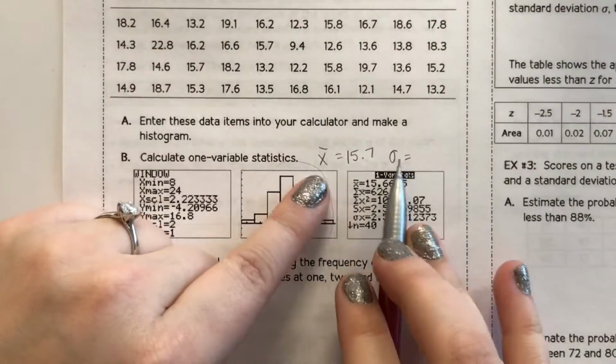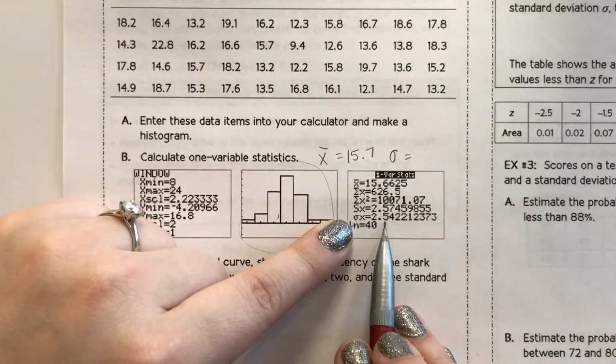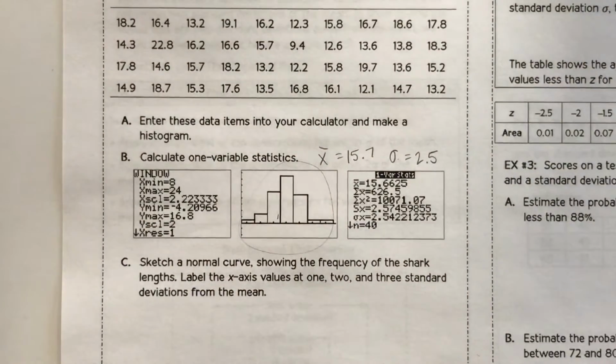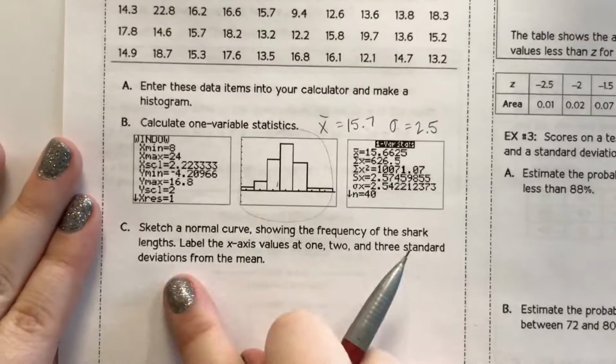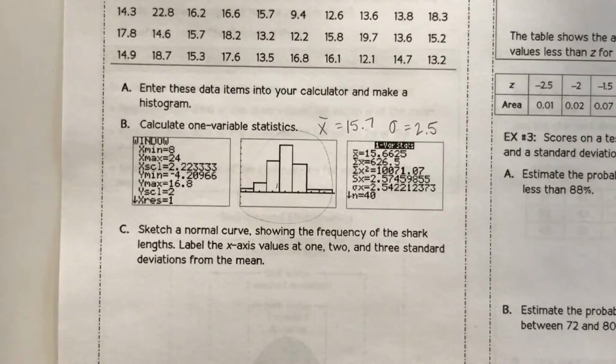Okay, and then the standard deviation is right here, 2.5, we'll say 2.5. So they give us all the information we need. Okay, so sketch a normal curve showing the frequency of the shark lengths. Label the x-axis at values 1, 2, and 3 standard deviations from the mean.